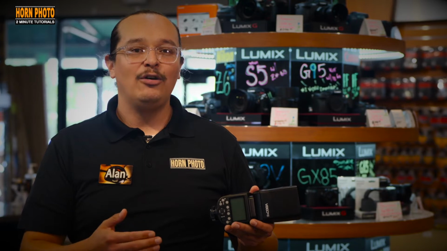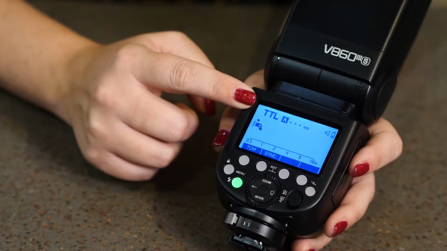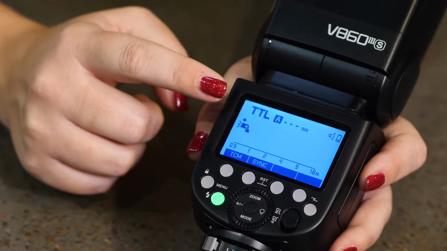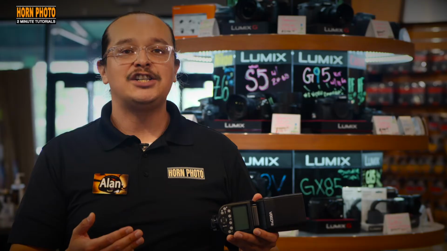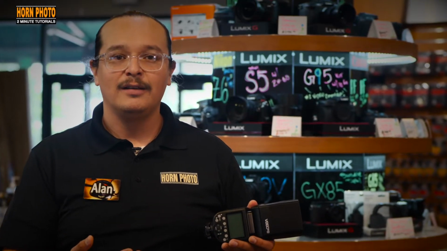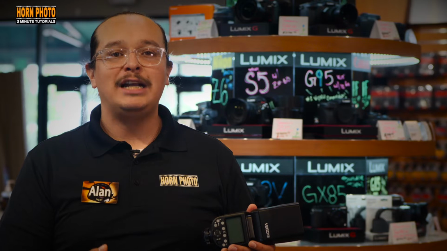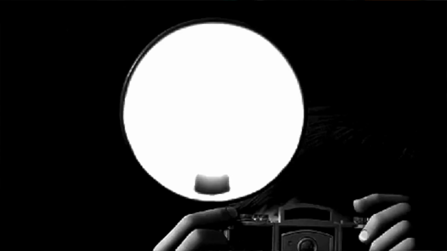First one is TTL or ETL. TTL stands for through the lens. This is an automatic setting for when the flash is on your camera's hot shoe. The flash works with the brains of your camera to determine how much flash to use. It knows how much light is already in your scene, where your subject is, what lens you are using, and how far you've zoomed in or zoomed out.